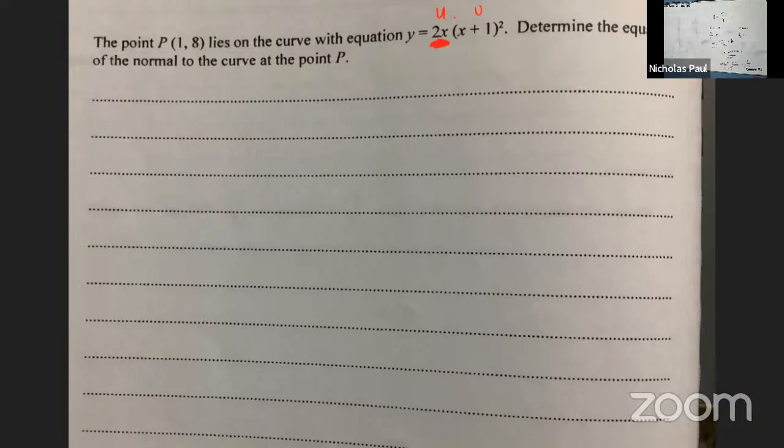Ready? So I'm just checking it. You used expansion instead of product rule. So I'm just checking your expansion, right? It's 2x times, when you expand out, x squared plus 2x plus 1. You've got that inside the bracket. When you expand, (x plus 1) squared is x squared plus 2x plus 1. When you multiply that out, you end up with 2x cubed plus 4x squared plus 2x.